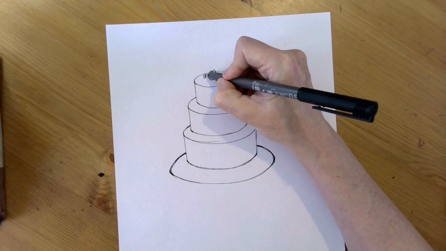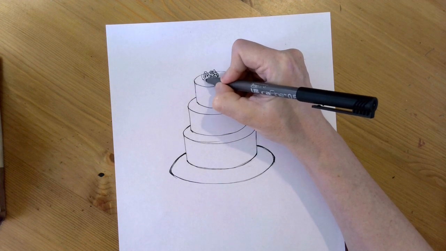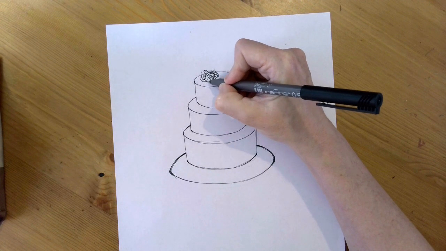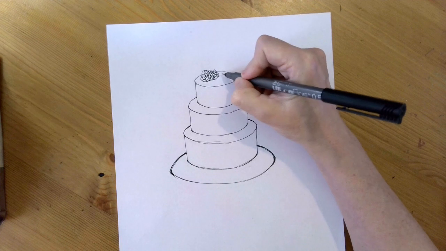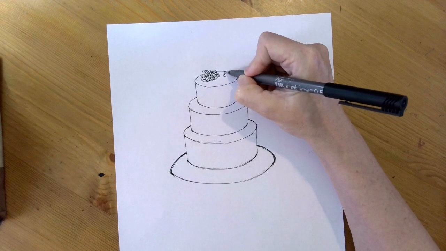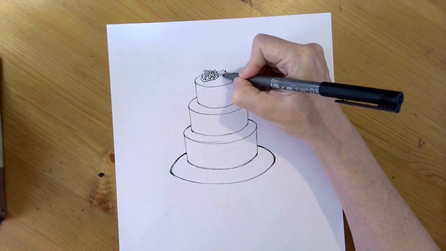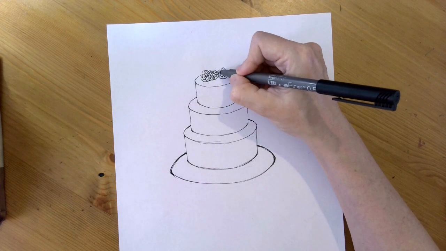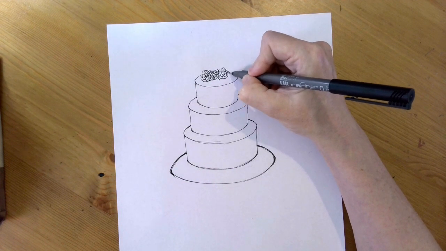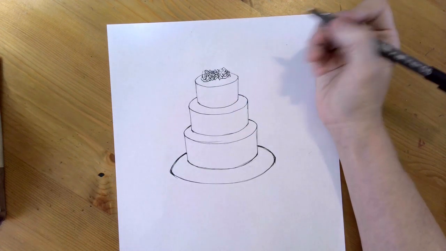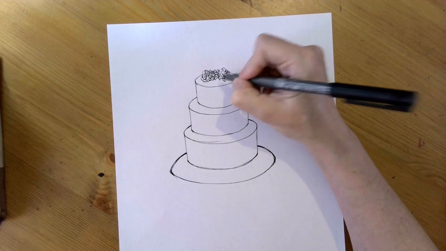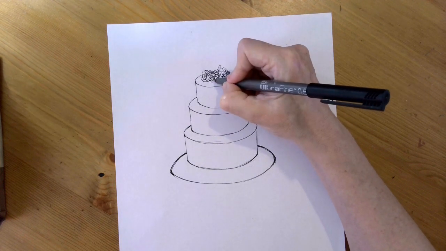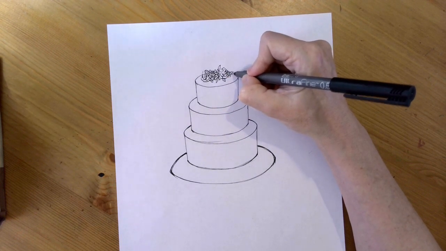I might put one over here. And I might put one here. And then I have the leaf detail that I can kind of add and tuck in to any areas that I think need a little more.